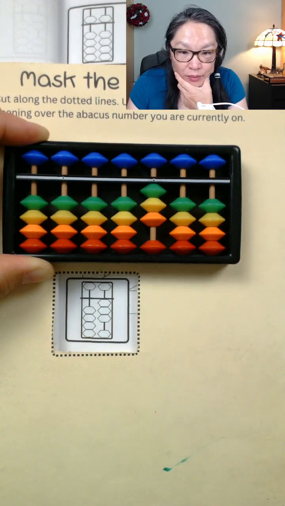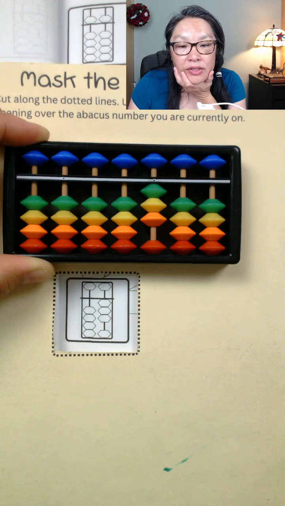Can we do adding double digits? I'm still stuck on that. Yes, we can do adding in double digits. Yep, not a problem. We can do that.